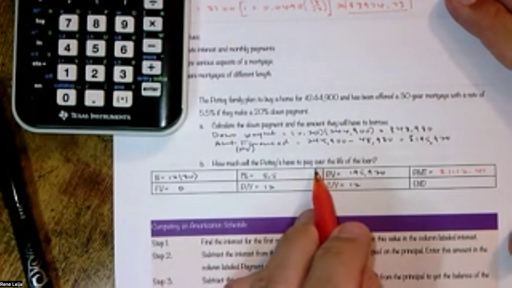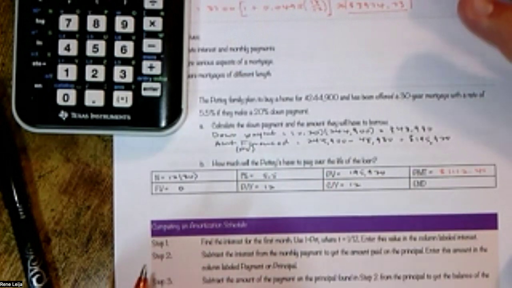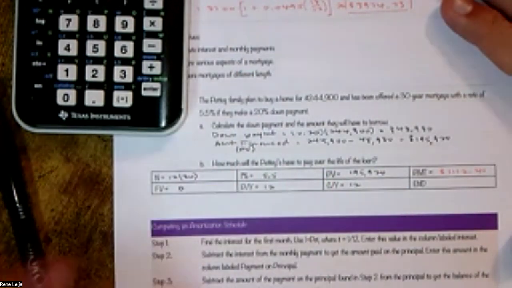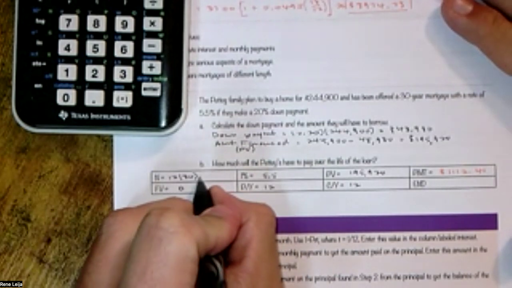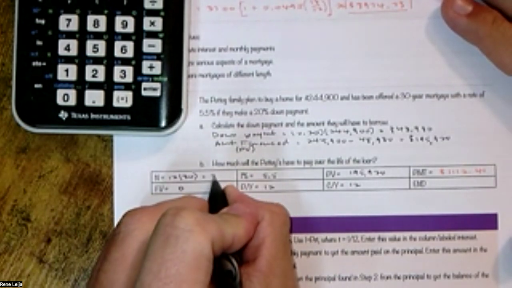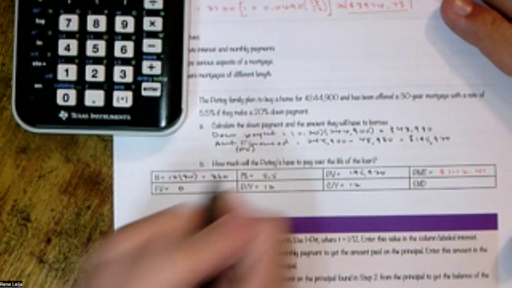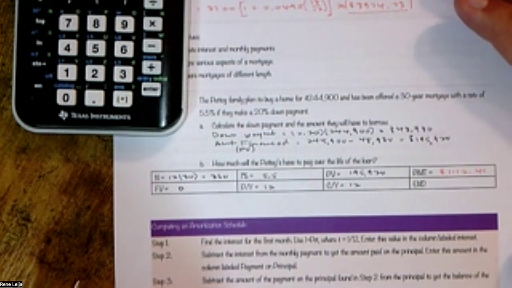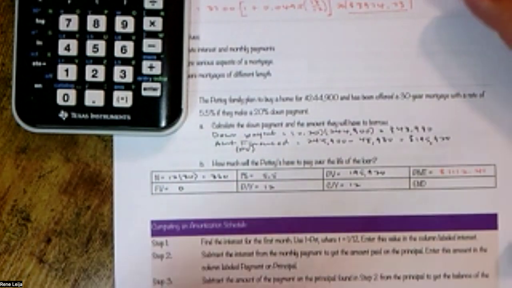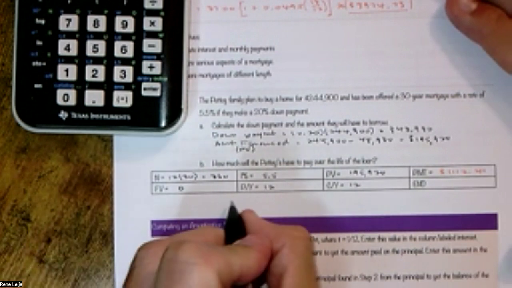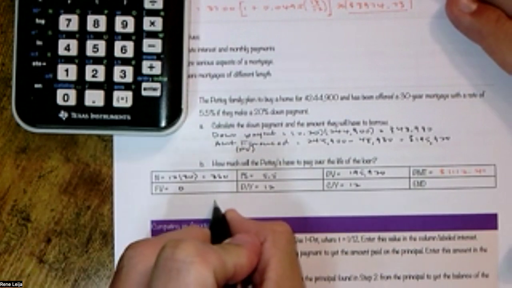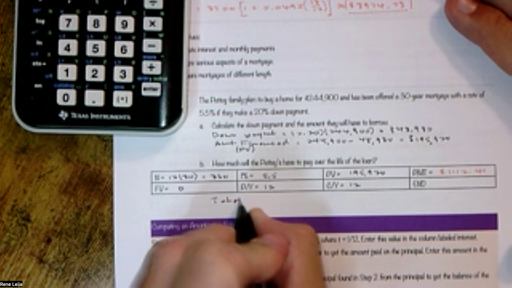Now, how much will they pay over the life of the loan? All right. So that means that every month for 30 years, that's going to be 360 payments of $1,112.41. All right. So this is the total installment.